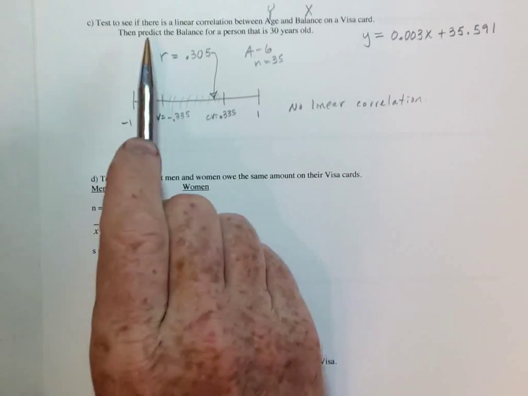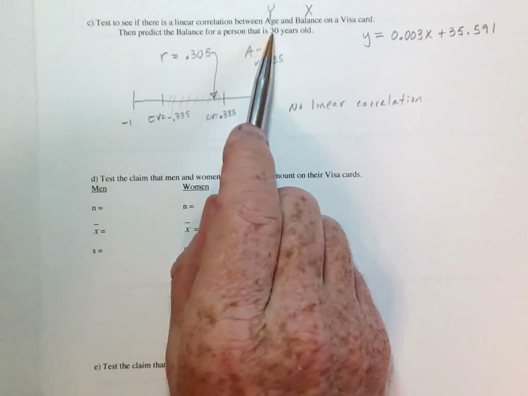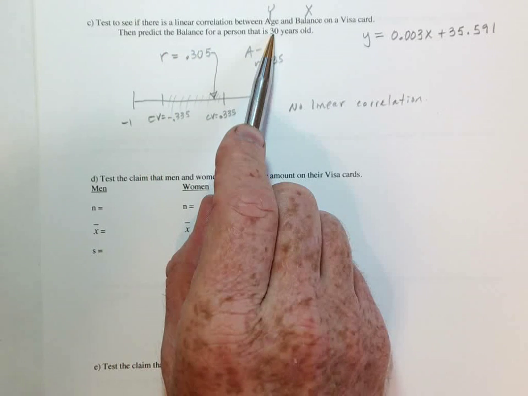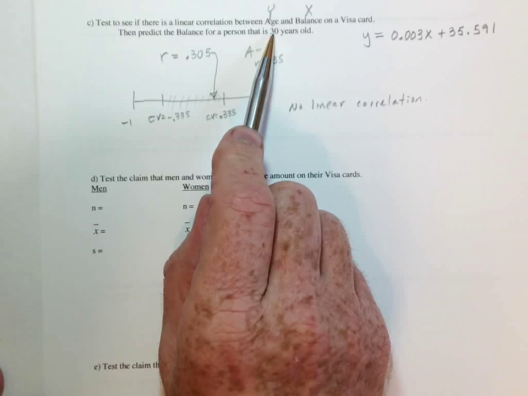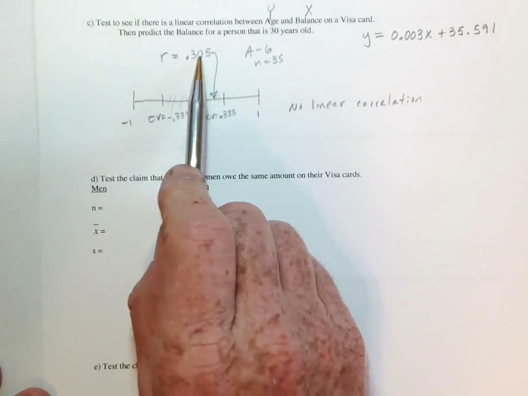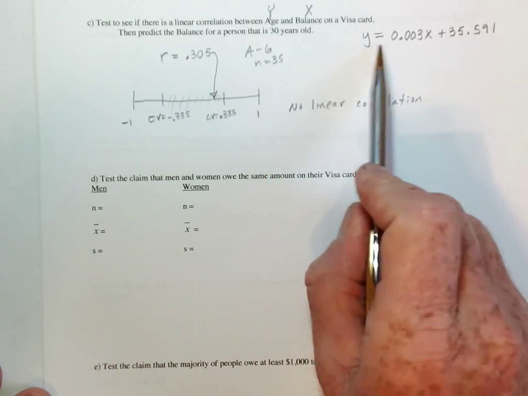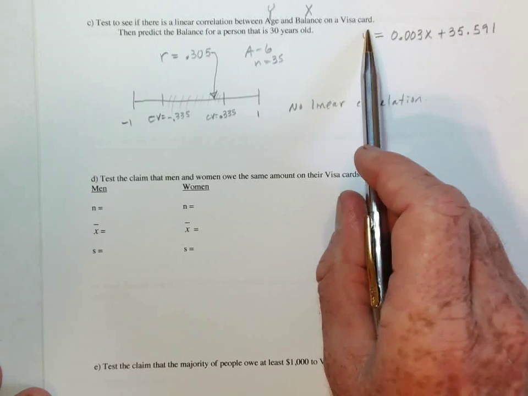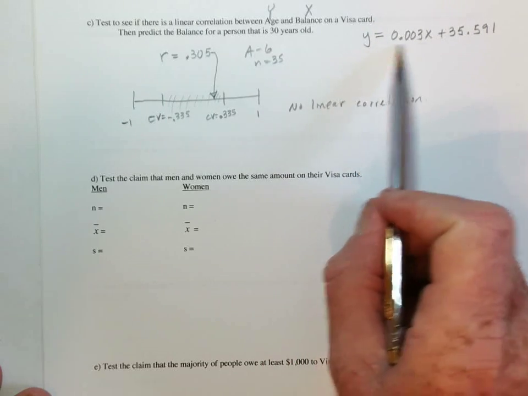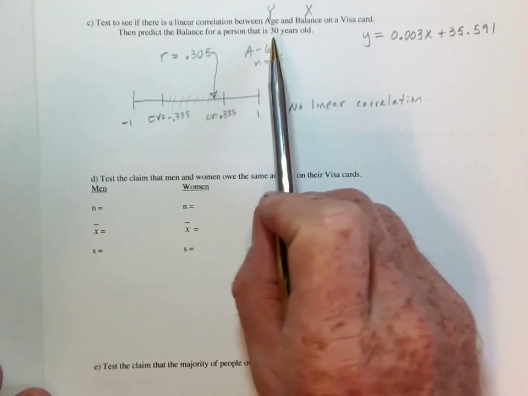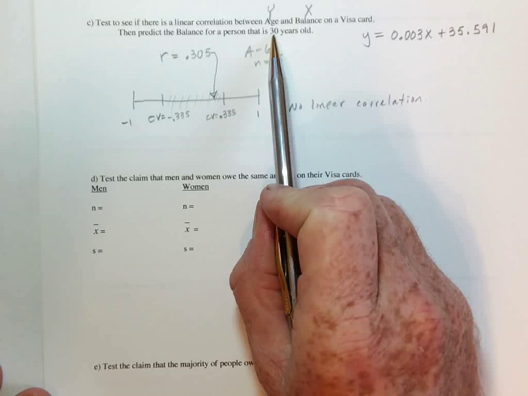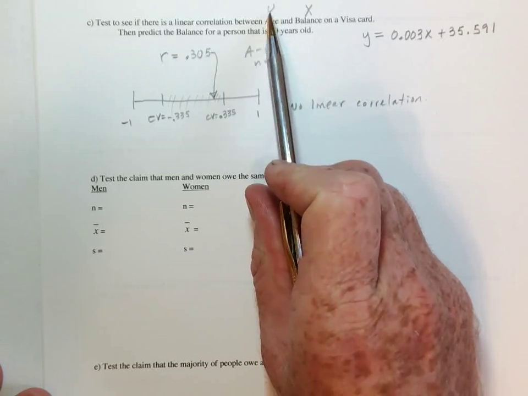All right, then for the other part, predict the balance for somebody that's 30 years old. This is sort of a two-part problem because if there was a linear correlation, then you're allowed to use this equation. And if we're going to use this equation, we would have to say, okay, years old, first of all, age means y.